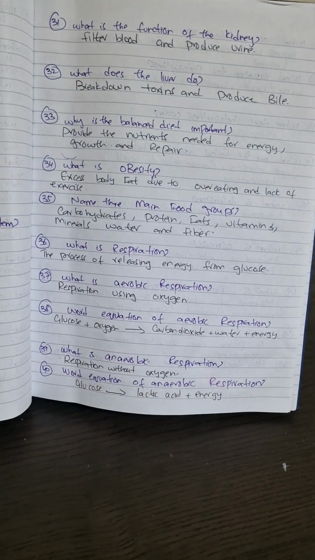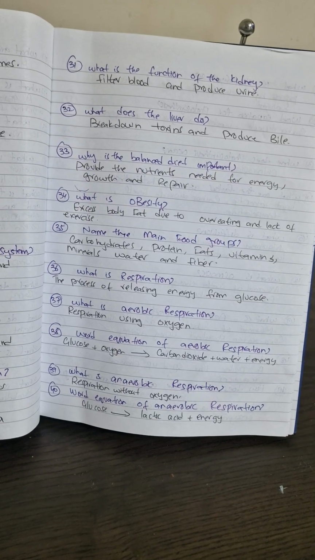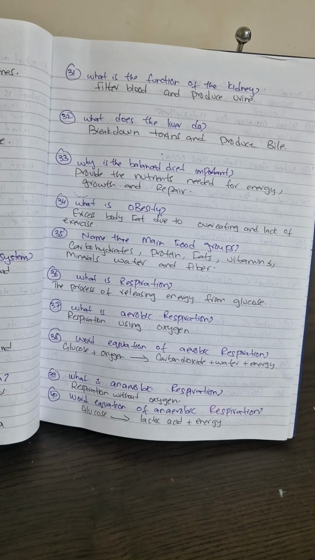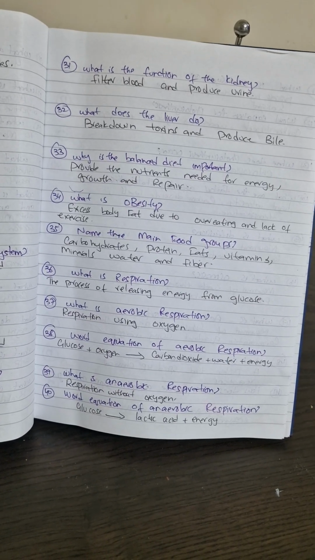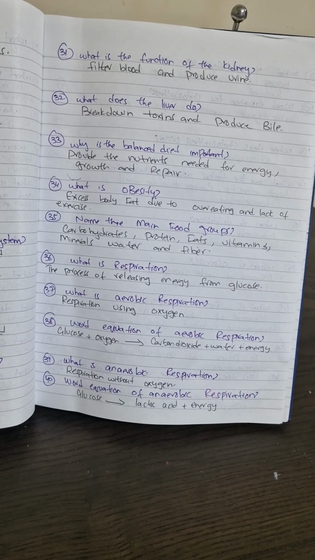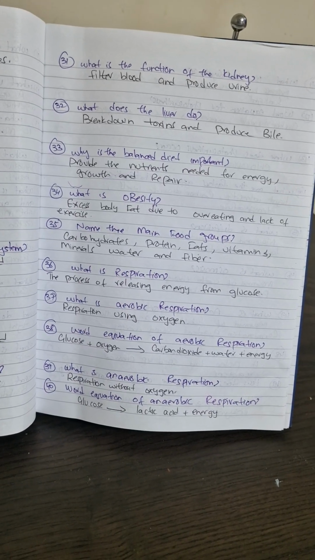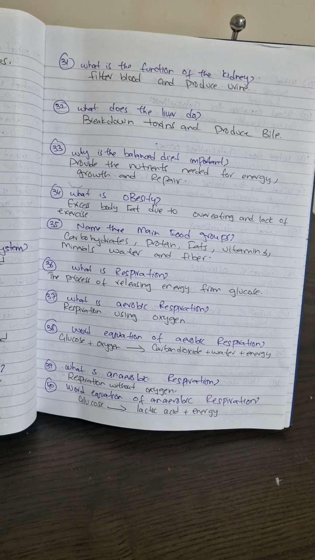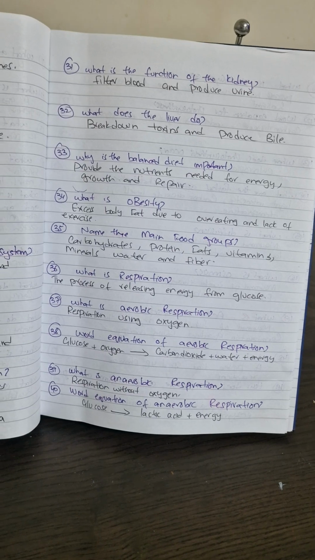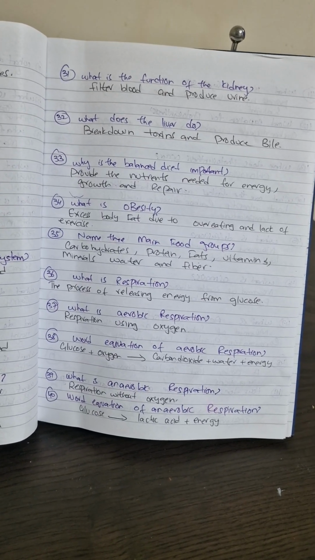What is anaerobic respiration? Respiration without oxygen. Anaerobic respiration means respiration without oxygen. The word equation of anaerobic respiration is glucose, then put the big arrow, which is converted into lactic acid and energy. So I repeat, what is the word equation of anaerobic respiration? Glucose, arrow, lactic acid plus energy.